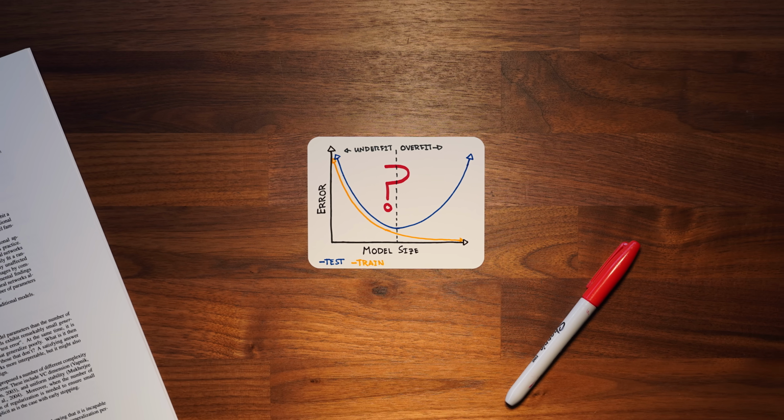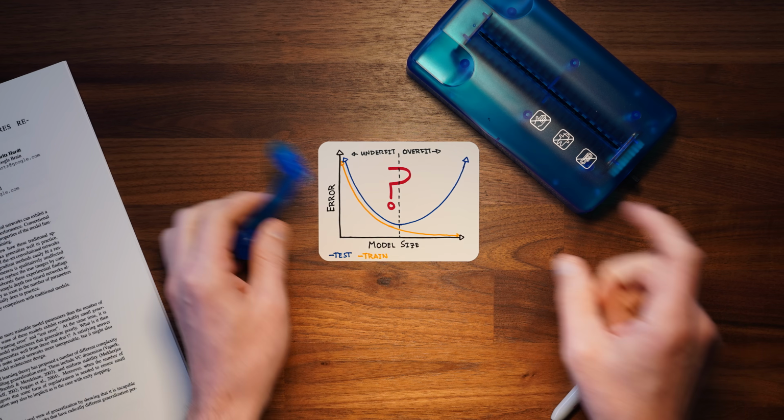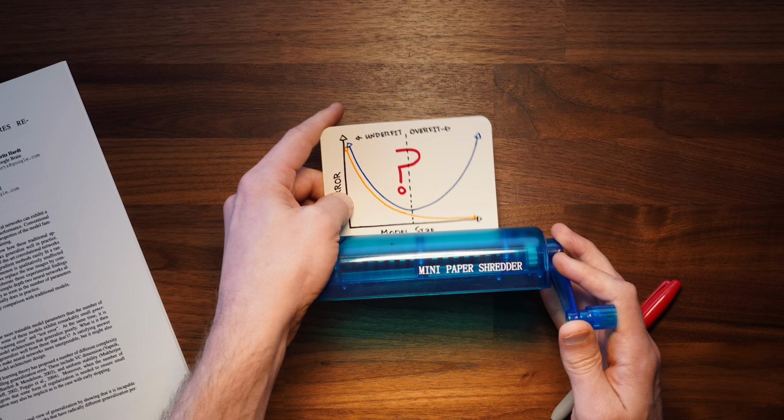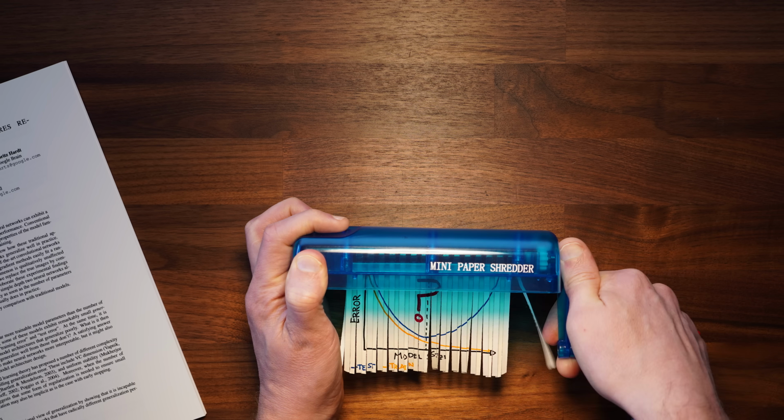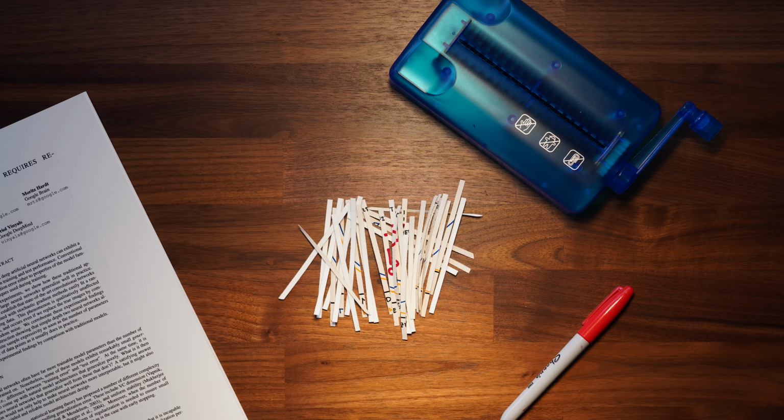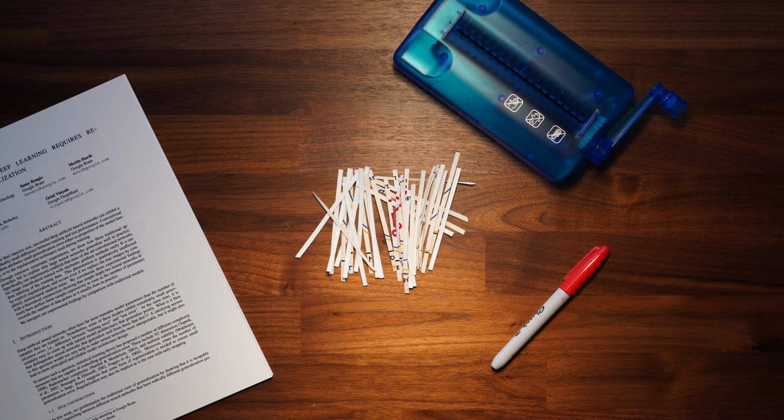So what's going on here? Does the bias-variance trade-off simply not apply to deep models? Do we even need to worry about overfitting when training deep neural networks? And should I throw away all of my statistics and machine learning books?